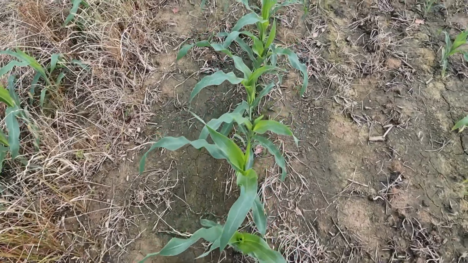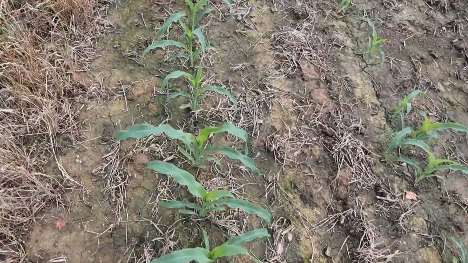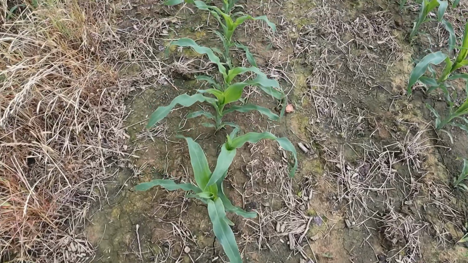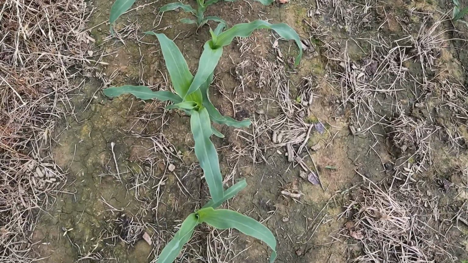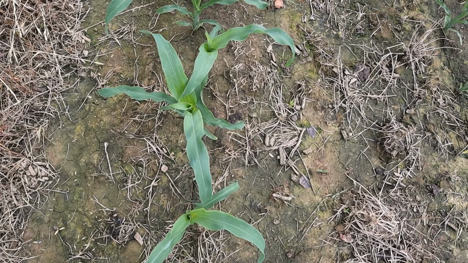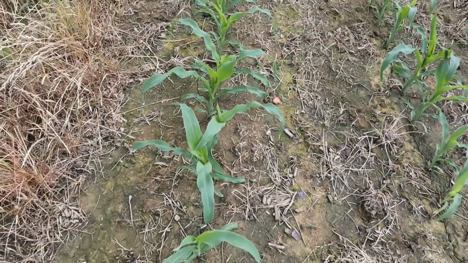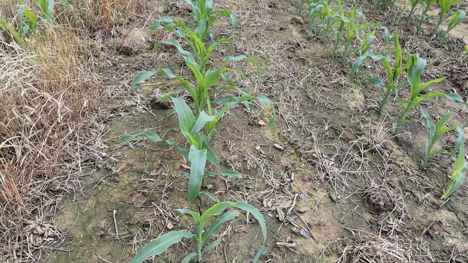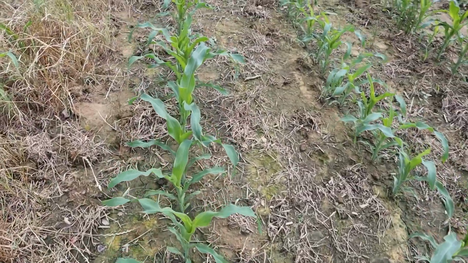So as we walk along here and we look at this corn, you can notice that it's pretty clean. Our burndown lasted pretty good. Corn looks good. You look at this plant right here, you notice how this plant is really growing. Its leaves are oriented perpendicular to the row. It's roughly V5 growth stage. We'll look at that here in just a minute. Everything's in tip-top shape. We've got some pretty good uniformity.